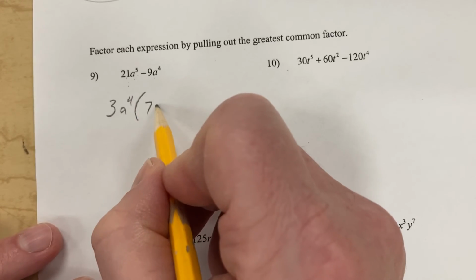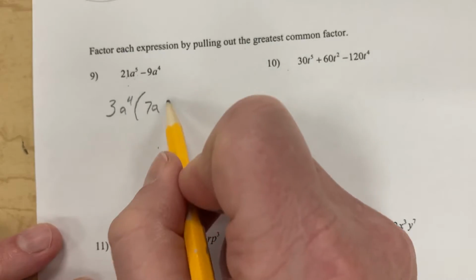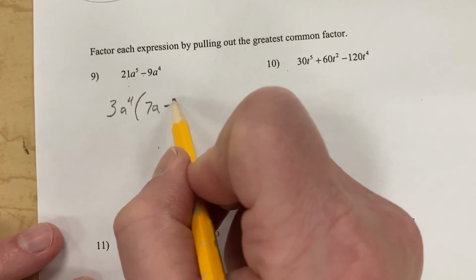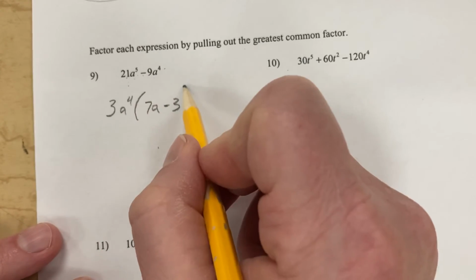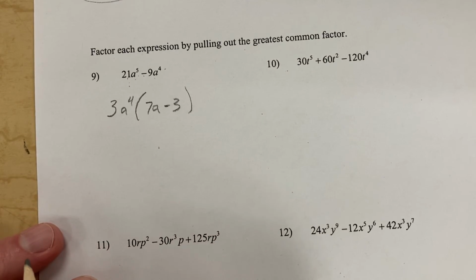5 A's, took 4 away. We have 1 A left over. Negative 9 divided by 3 is 3. We had 4 A's, they got pulled out, so that's all that we have left.